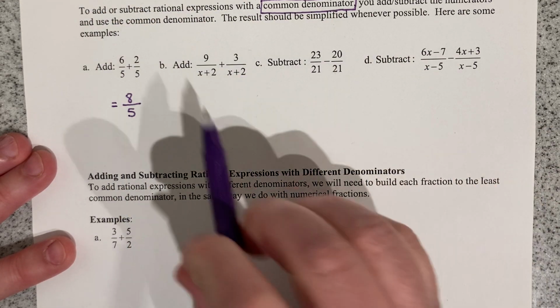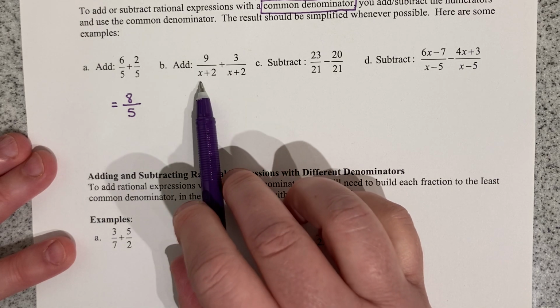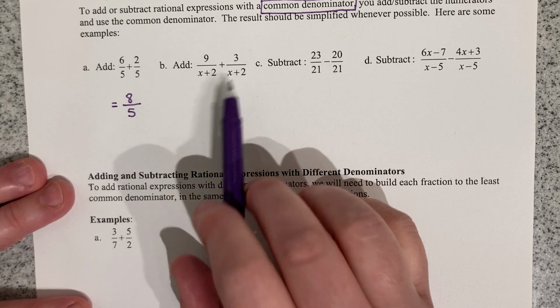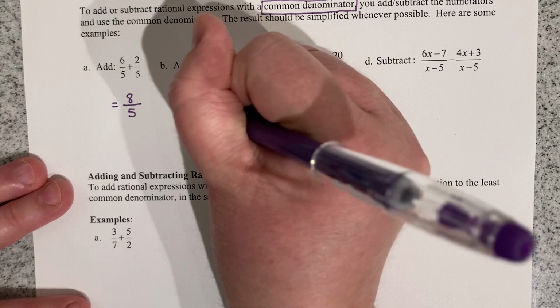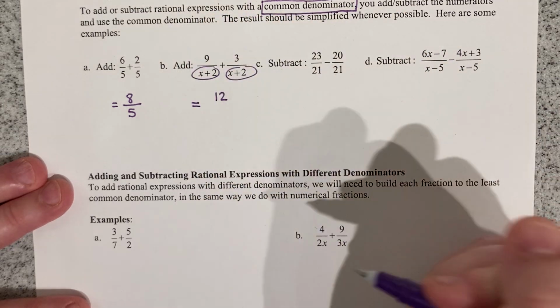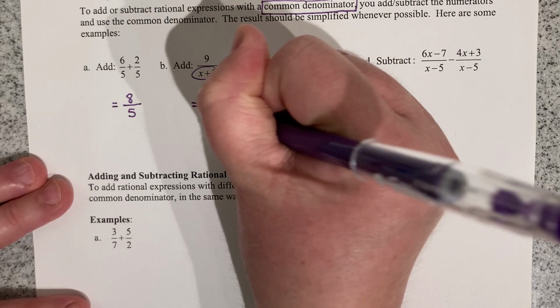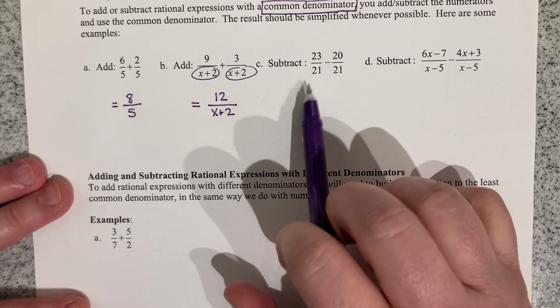Done. All right, well, now we know fractions can have x in them. They're called rational expressions, but as long as the denominators match, the rule is the same. I add the tops, 9 plus 3 is 12, and keep the same denominator. And that's it. Subtraction works the exact same.